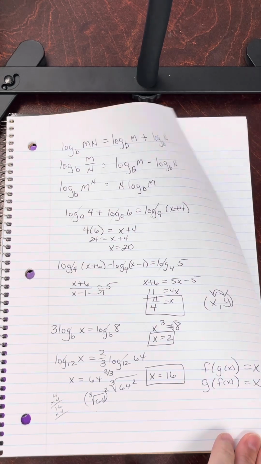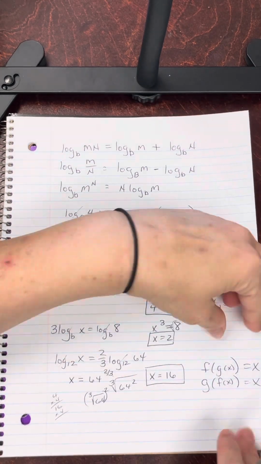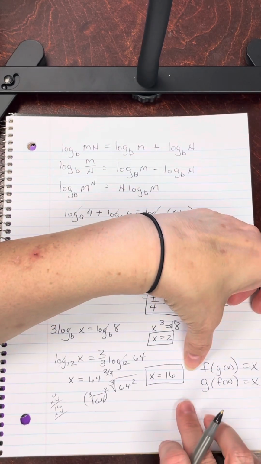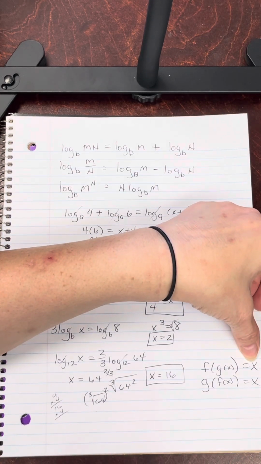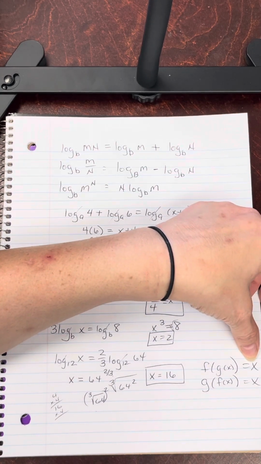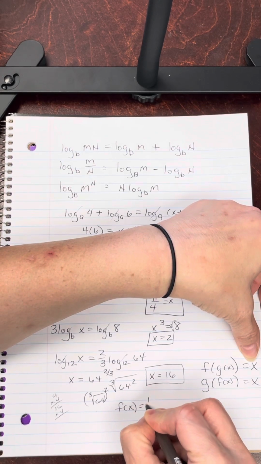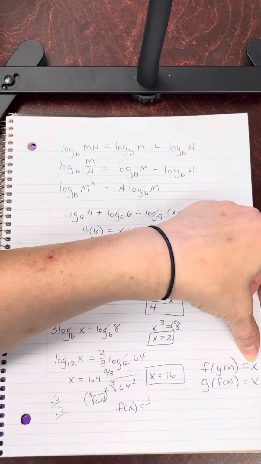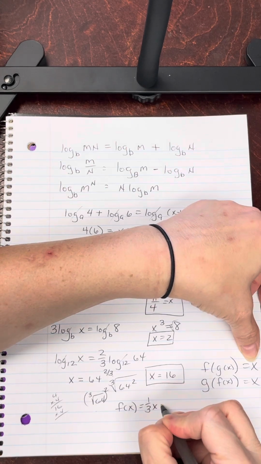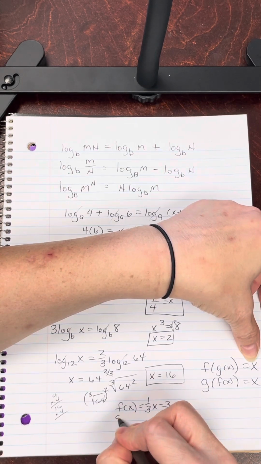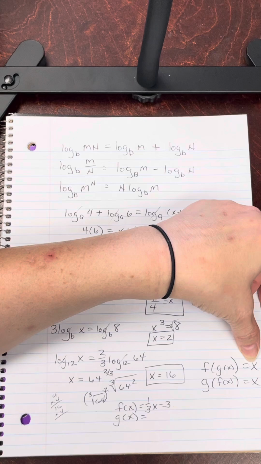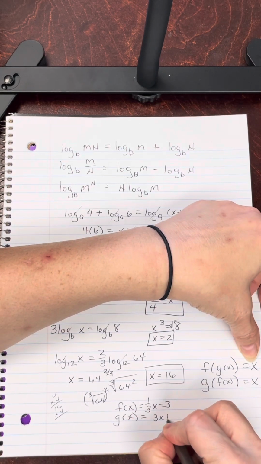So now that you kind of understand what the inverse thing is, you're supposed to plug g into f and f into g and check their answers. They give you two examples. Show that f of x equals 1/3 x minus 3, and g of x was 3x plus 9.